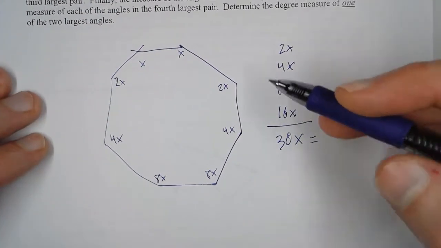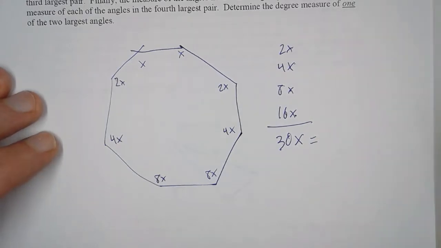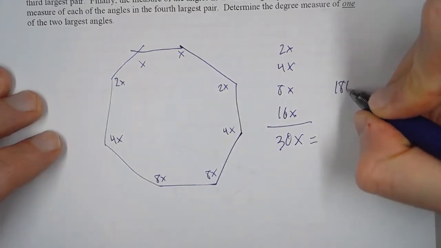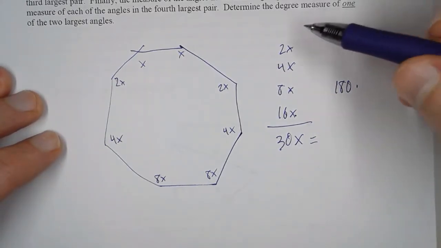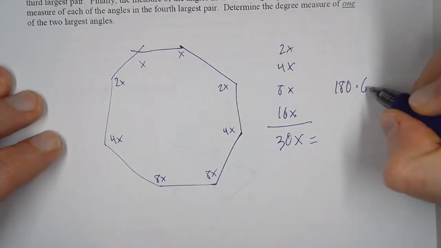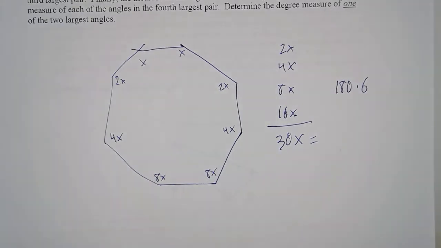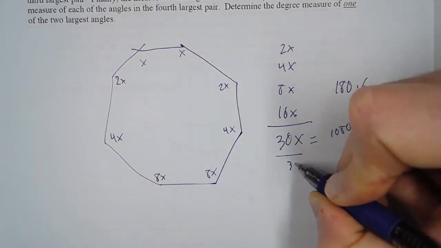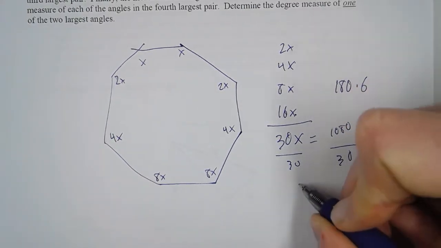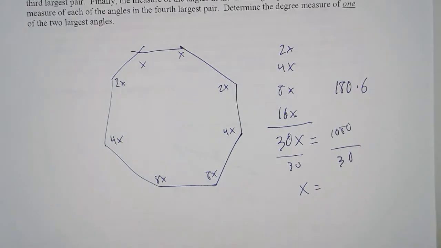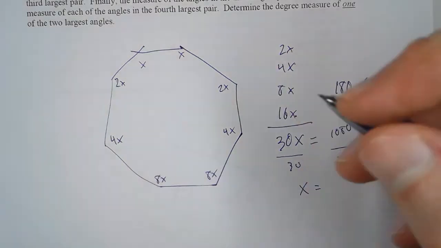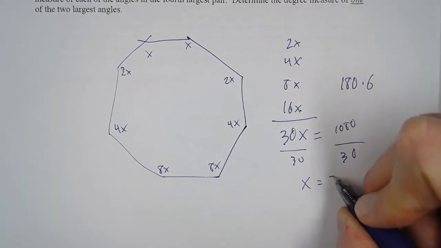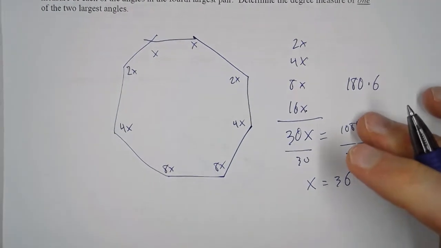Now, how many degrees are there? Well, we take 180 times n minus 2, where n is the number of sides. So we multiply 180 by 6. So 180 times 6 is 1,080. So if we divide by 30, that's going to give us the value of x, the smallest angle, which is 36. However, that's not what the question asks.